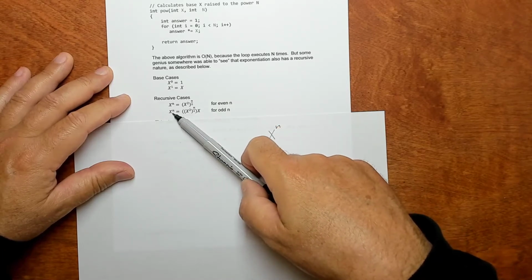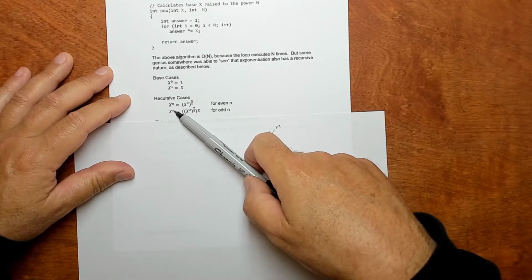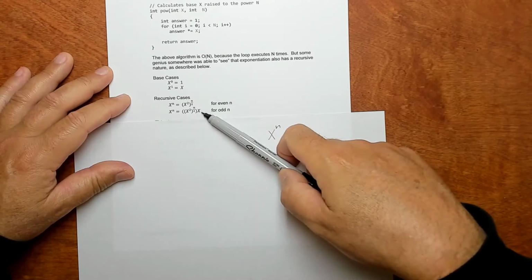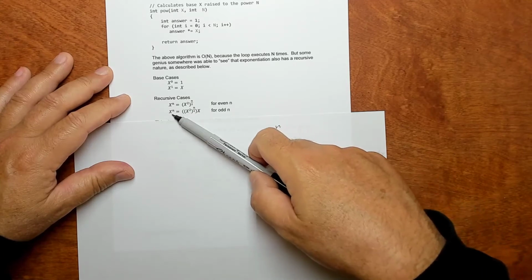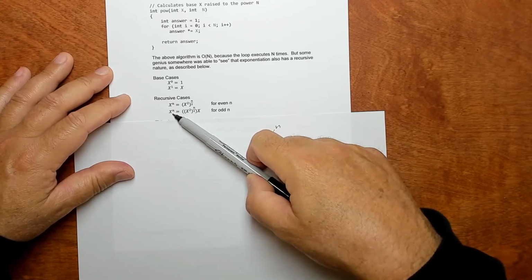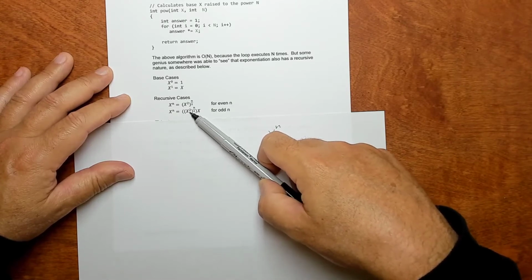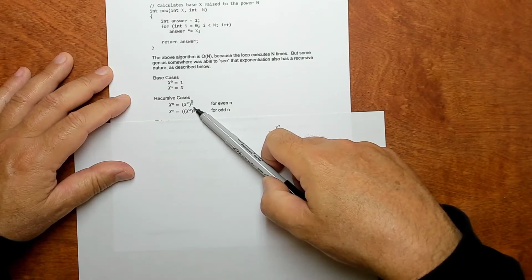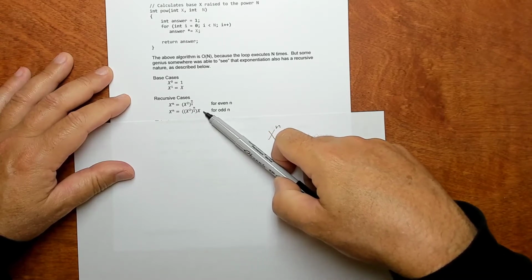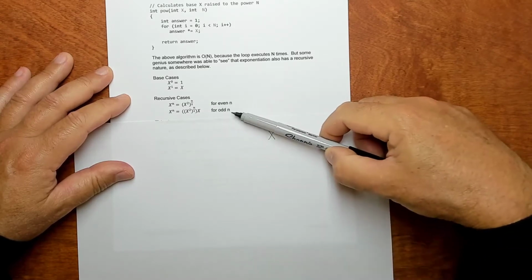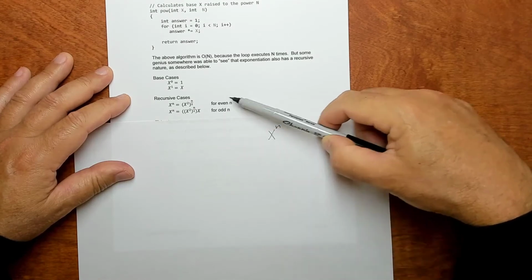Okay, and then also any number to the nth power, if that number n is odd, you just throw another x in there. So x to the 9th power, for example, if n were 9, would be x squared to the 4th. So x squared to the 4th, then throw another x on there. So for odd n, you get this thing, and for even n, you get this thing.